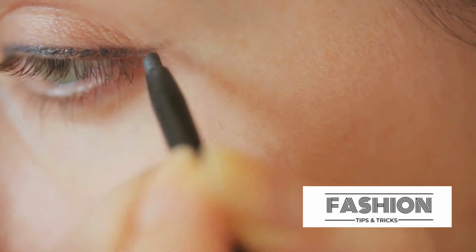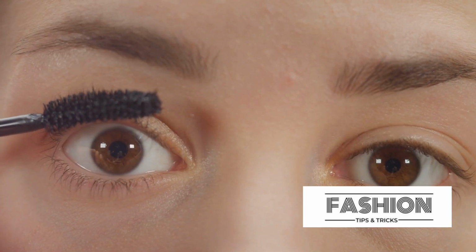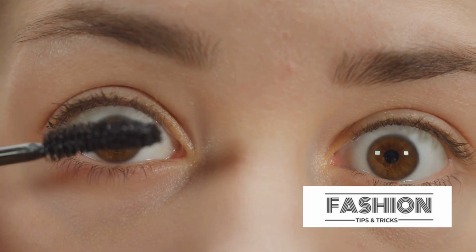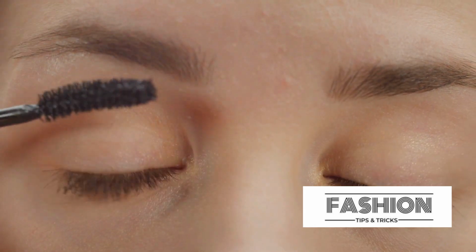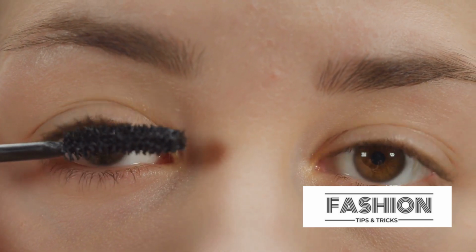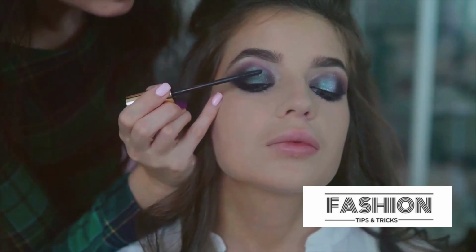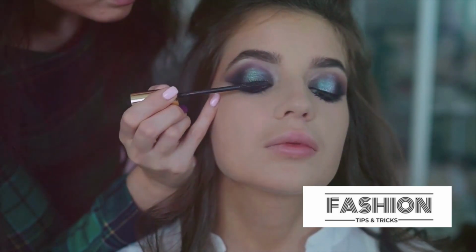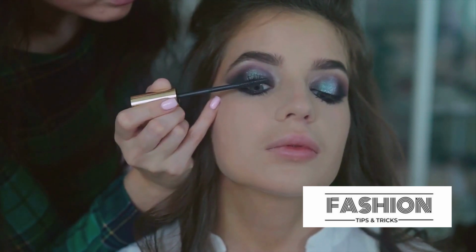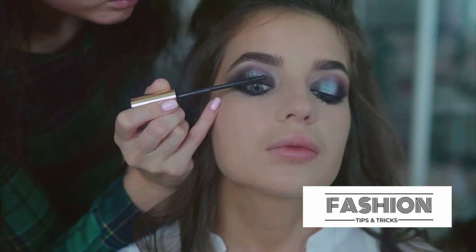Now, onto the eyes. We'll be creating a dramatic smoky eye to give our witch a mysterious allure. Start by applying a black eyeshadow on your lids, blending it upwards towards your eyebrows. Then, use a dark green eyeshadow to blend the edges, creating a seamless transition from black to green. Finish off with a black eyeliner and a few coats of mascara for that extra oomph.